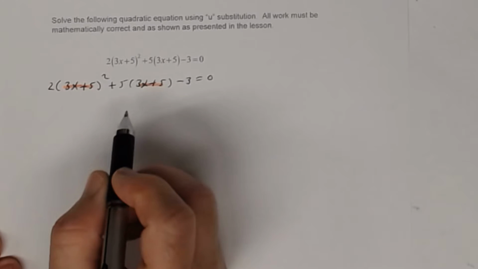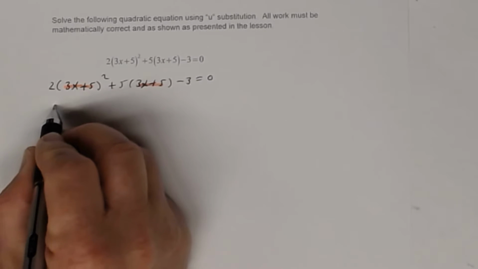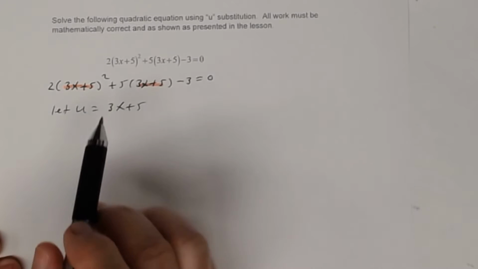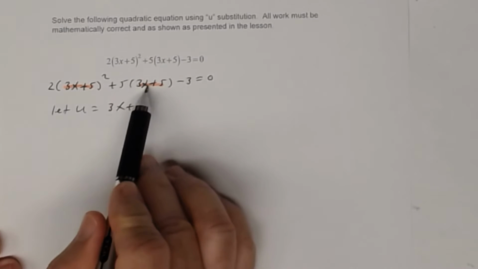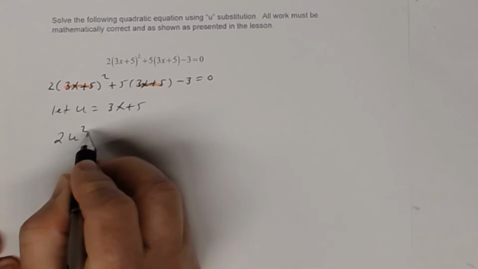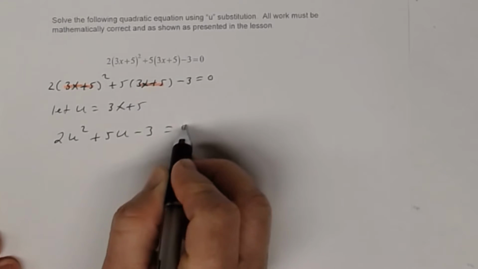And that substitution is, and remember I did say use u, so I'm going to let u equal 3x plus 5. So that's my u substitution. Now wherever I see the expression 3x plus 5, I'm going to substitute u. So I get 2u squared plus 5u minus 3 equals 0.